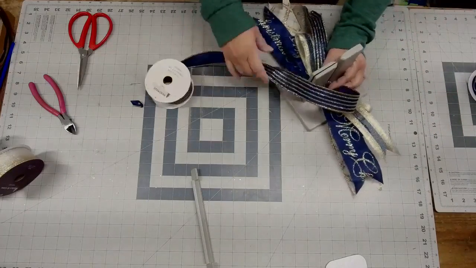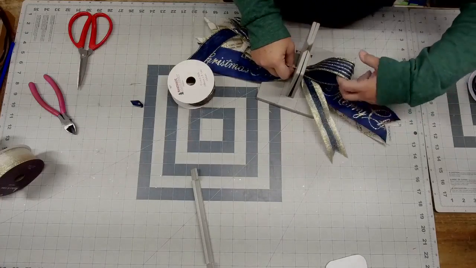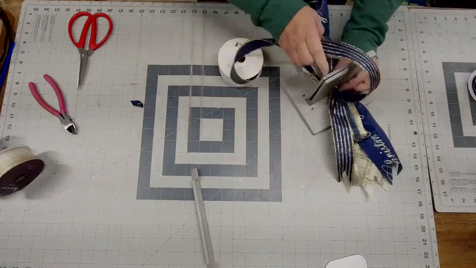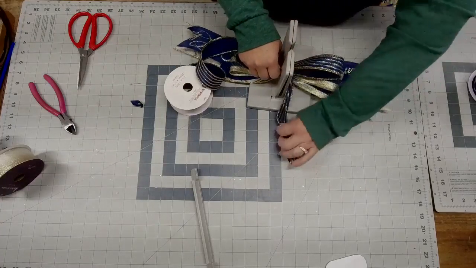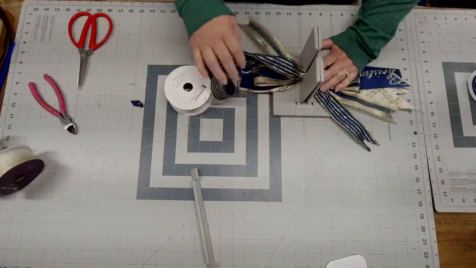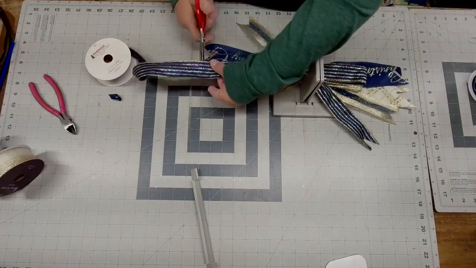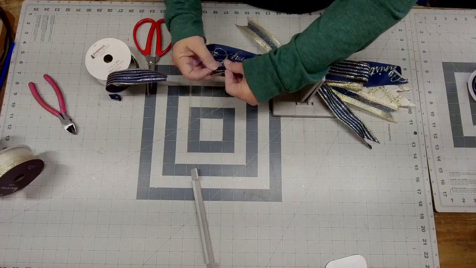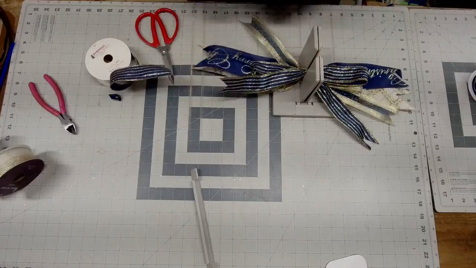Now, because we've already measured the loops on the other, you can just put your fingers in both and pull. And you don't have to stop and measure your loops. You just need to measure your tail. Eight and a half. Dovetail the end. Those are all set.